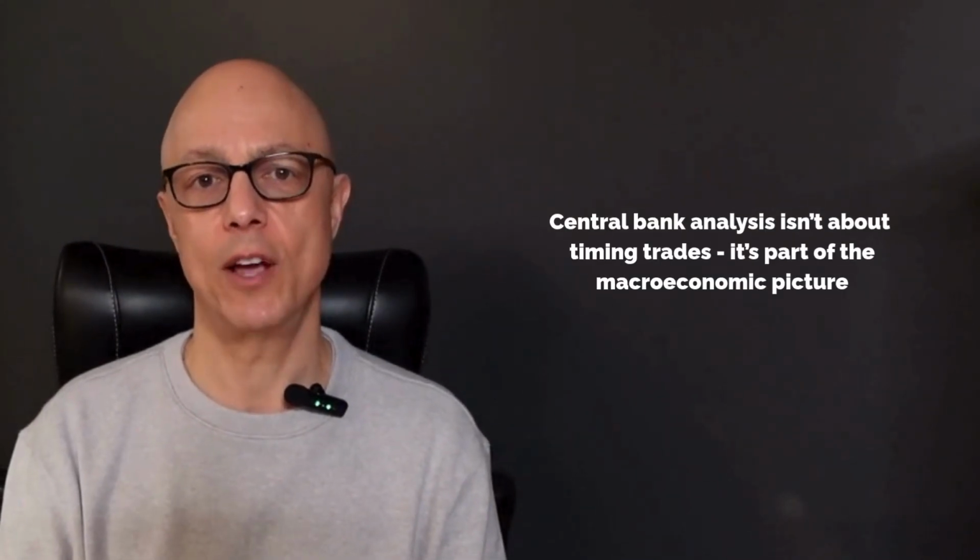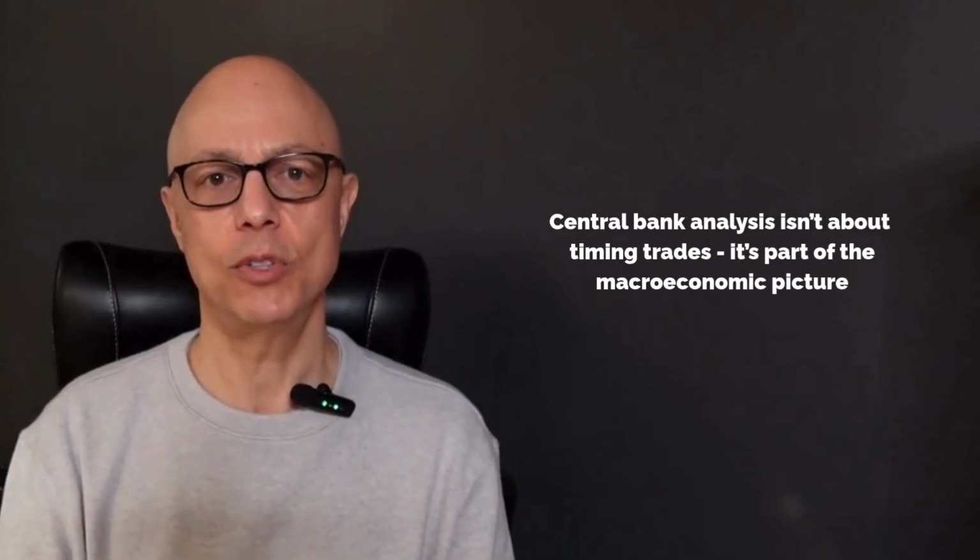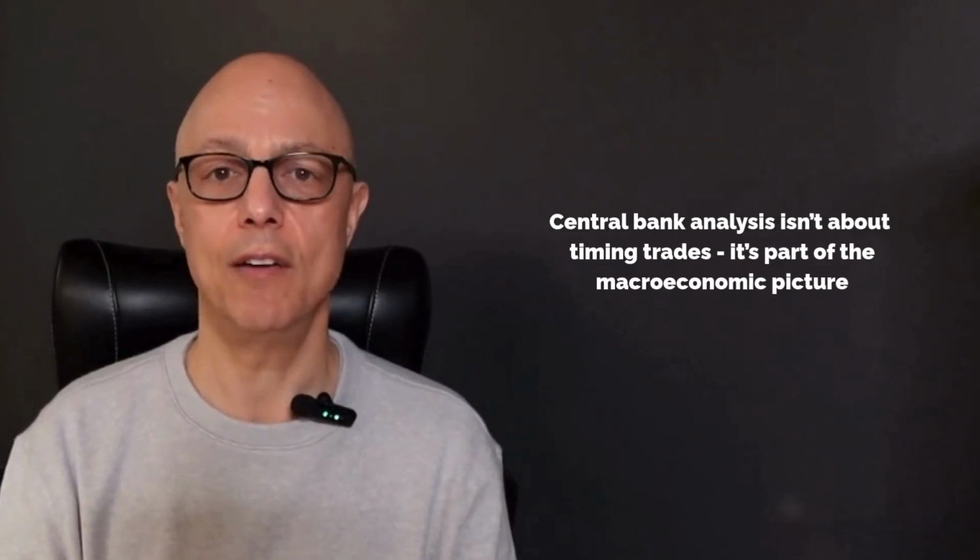That said, central bank analysis does not tell you when to enter or exit a trade. It tells you the context. It tells you whether there's a macro tailwind or headwind. The actual decision of when to act and at what level requires a separate technical layer of analysis. Those two inputs work together. Neither replaces the other.